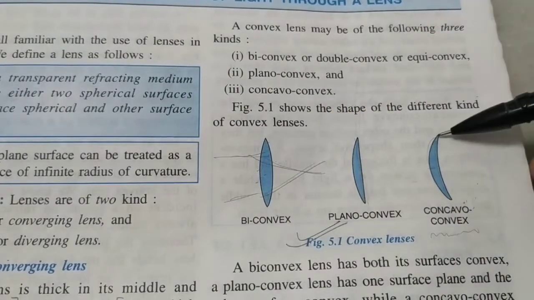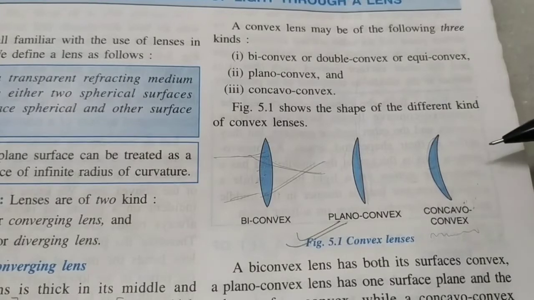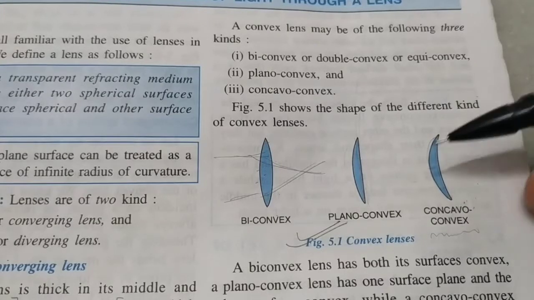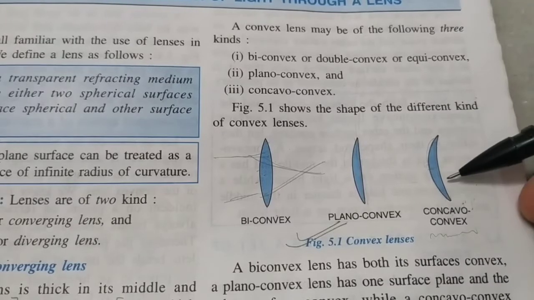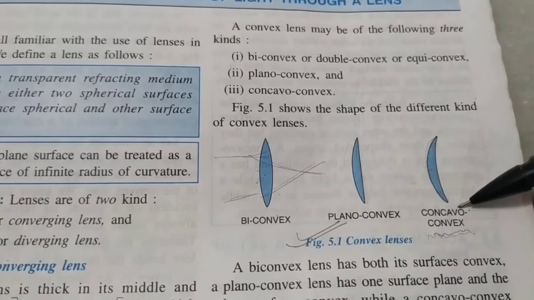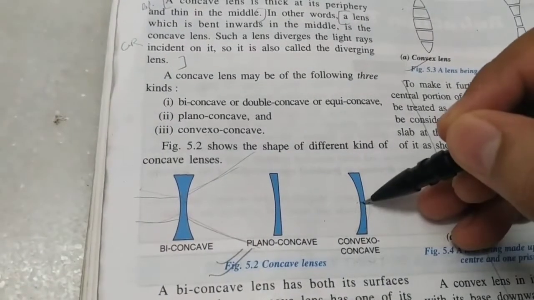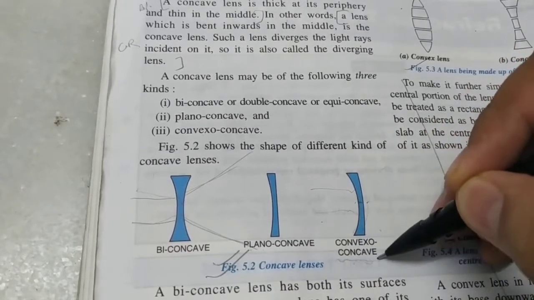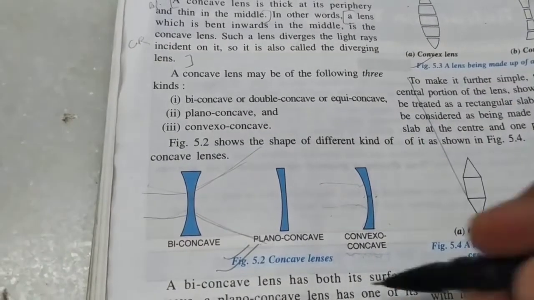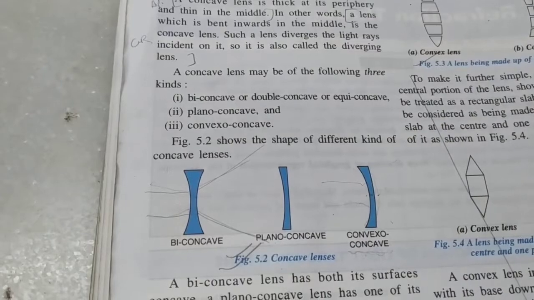Now if we have both a convex and a concave surface, then again look at the thickness of the central region. If it is thick in the center and thin at the periphery, it's a convex lens, but we call it concave convex. On the other hand, if it is thin in the center and thick at the periphery, then it will be a diverging lens. That is, it's a concave lens called convexo-concave. So whatever diagrams are double ticked, you need to practice them.